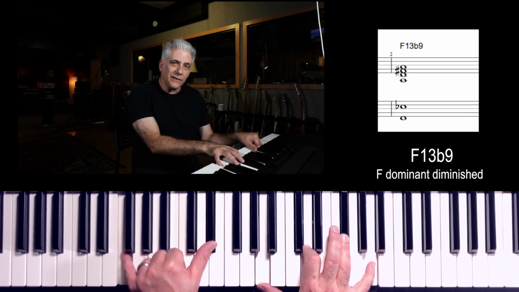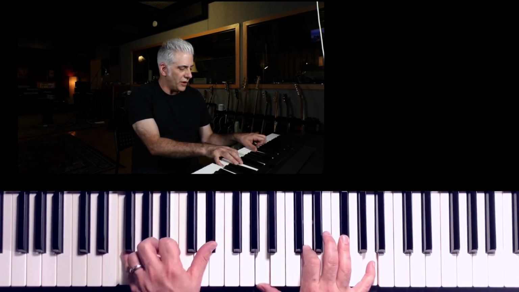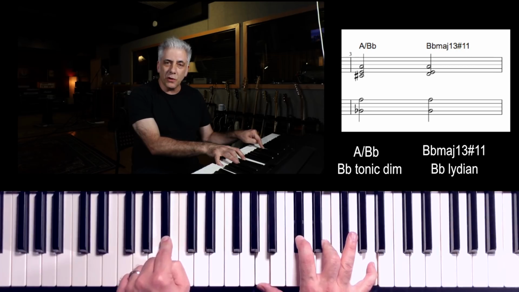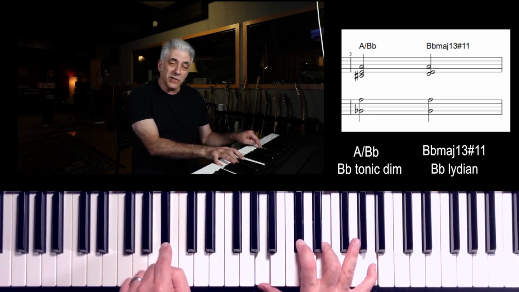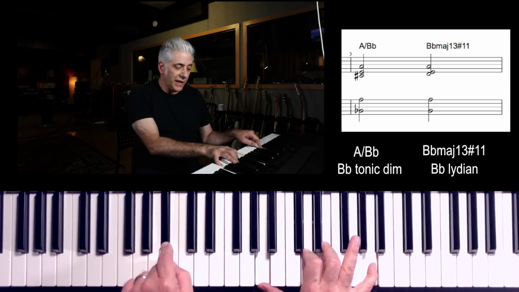Now, since this is a 10th sound, because it's from the dominant diminished scale, I'm going to want to go to another 10th sound, or at least I'd like to in this one. So I'm going to go to this sound next, which would be A major over B flat. So this is my substitute for my B flat major 7 chord. It's really out of the tonic diminished scale, the B flat tonic diminished scale. I could pop that voice up there and make it a B flat with the 6 and the major 7th in it and sharp 11.